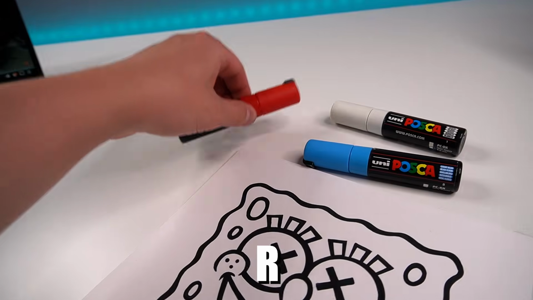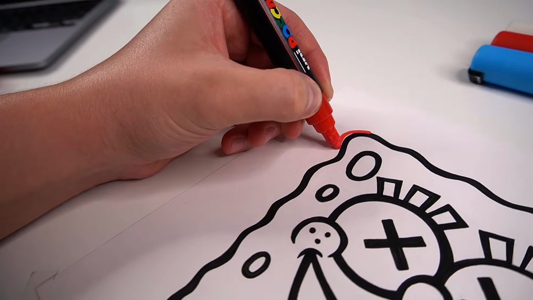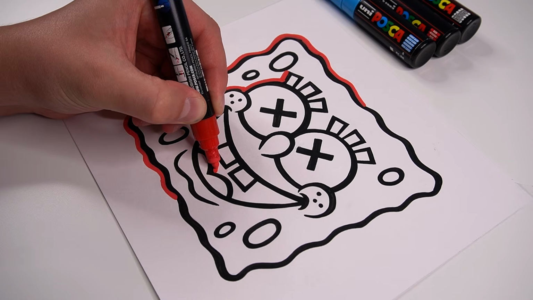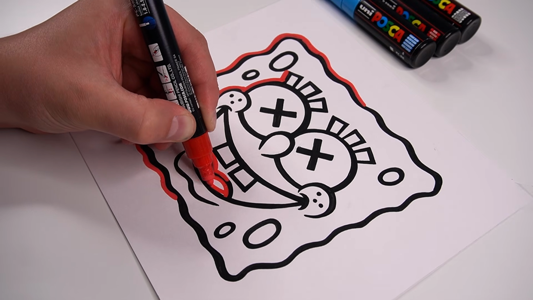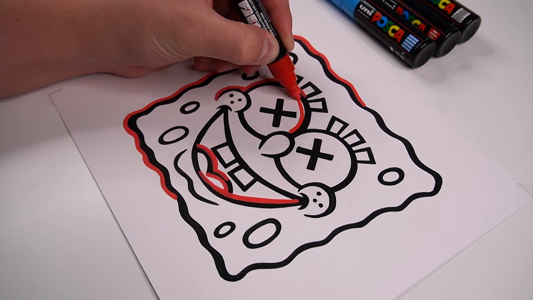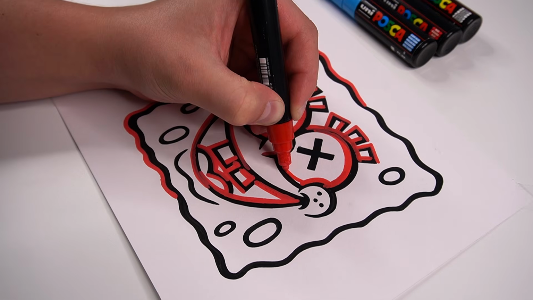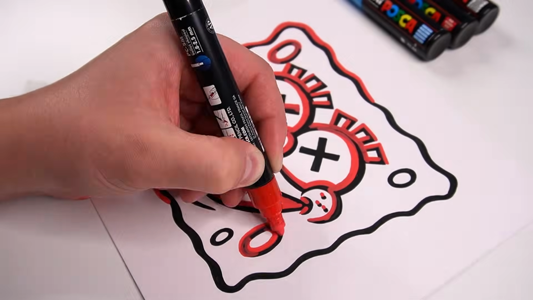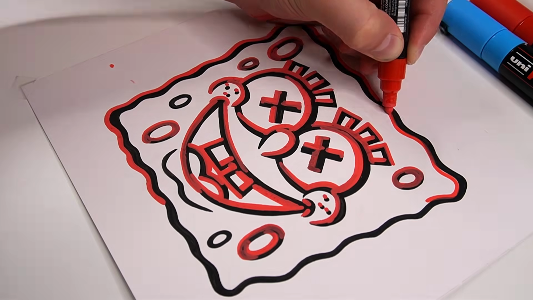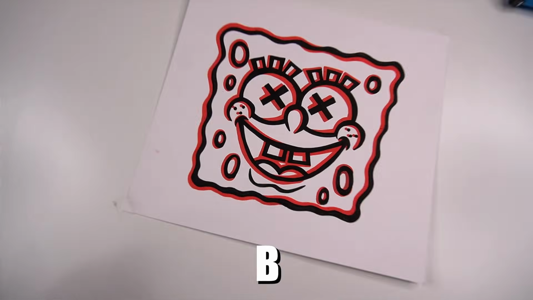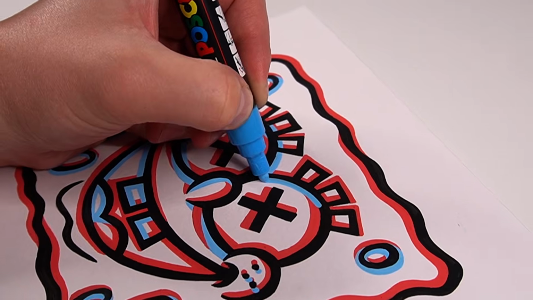For this glitch effect, we're going to be using a red marker and a blue marker. Grab your red marker and start outlining to the left of the black outline. Make sure to get every small detail. Once you're done that, grab your blue marker and start doing the same thing, but to the right of the black marker.